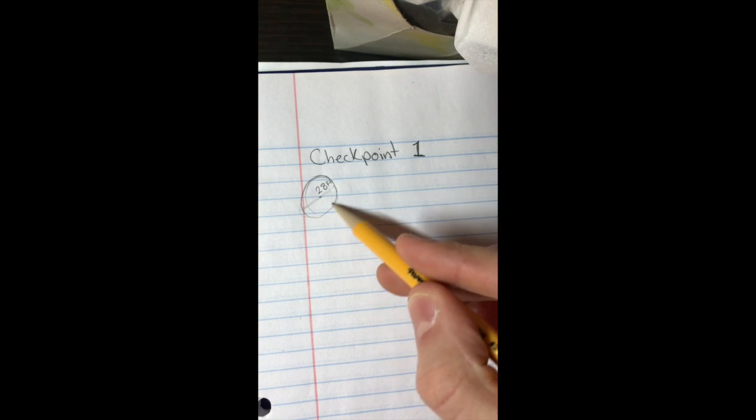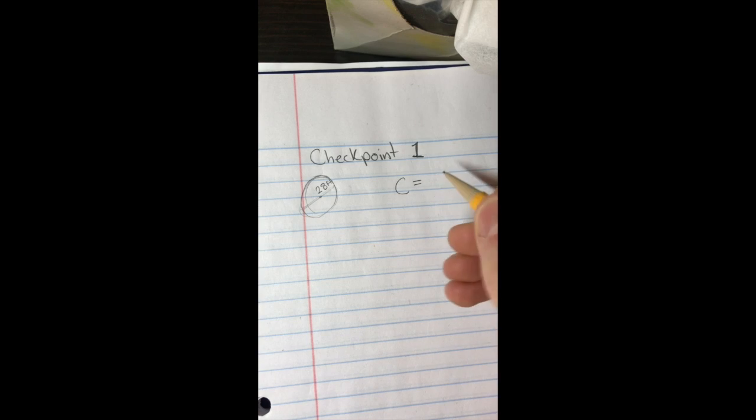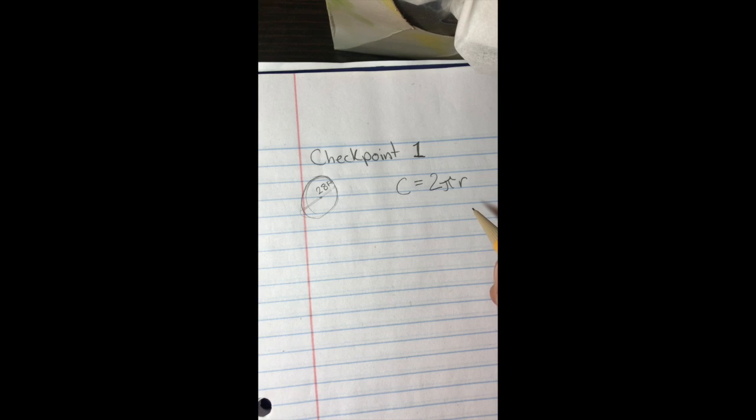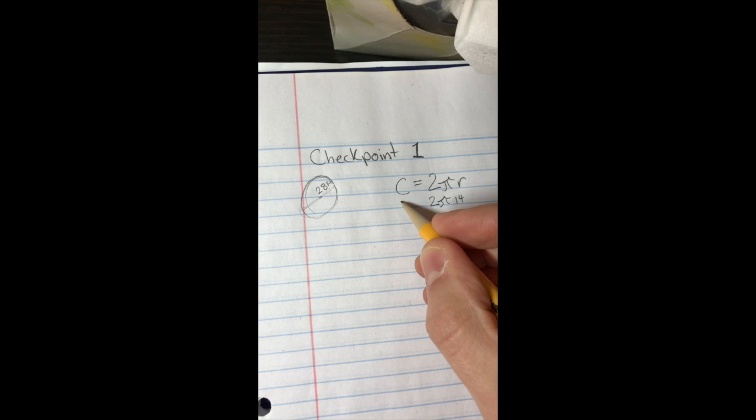So we're going to find all the way around. The only way to do that is to use our formula. The circumference is equal to 2 pi r. But that would only work if we have the radius. We can do it this way because we know half of 28, so 2 pi times 14 equals whatever the circumference is.